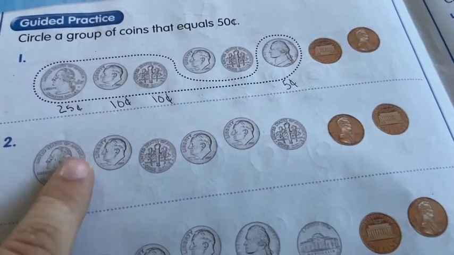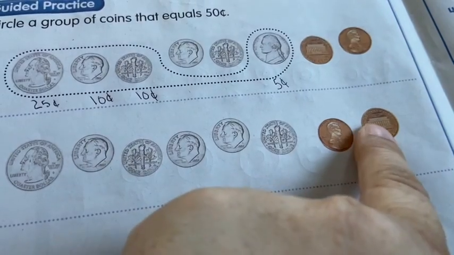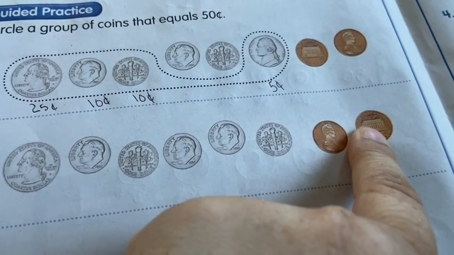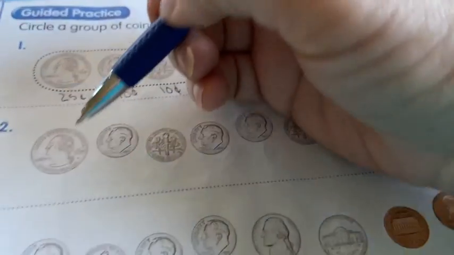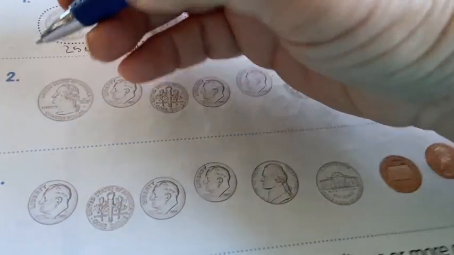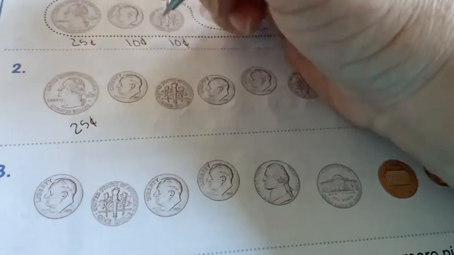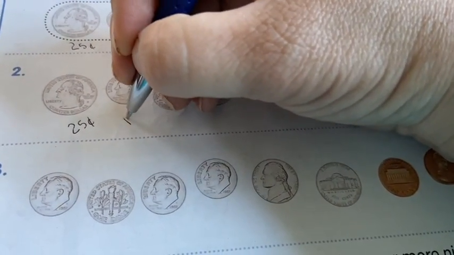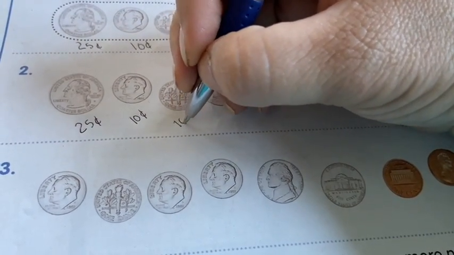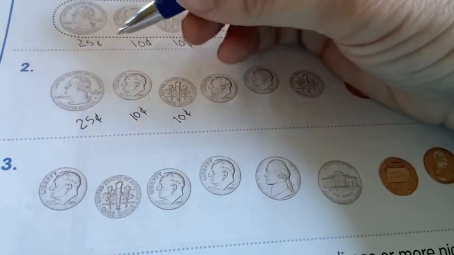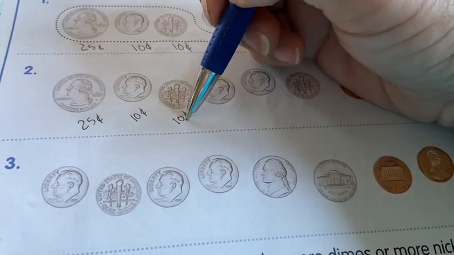So can you use a quarter, dimes, and 2 pennies? Let's see. We'll do number 2 together. 25 plus 10 cents for the dime, plus another 10 cents. We're going just like with number 1. 25, 35, 45.